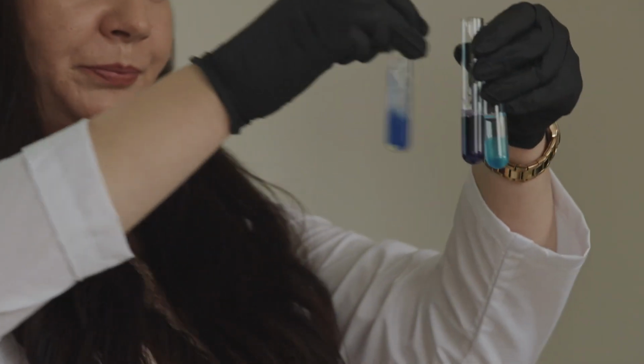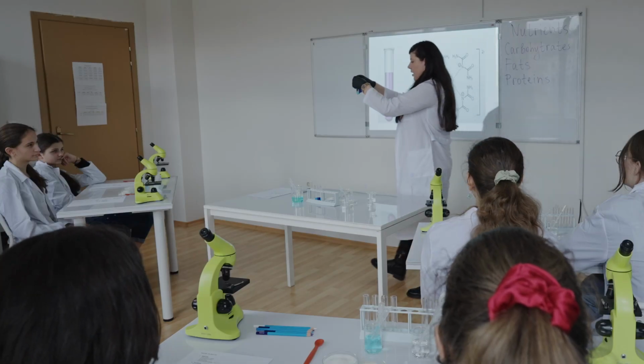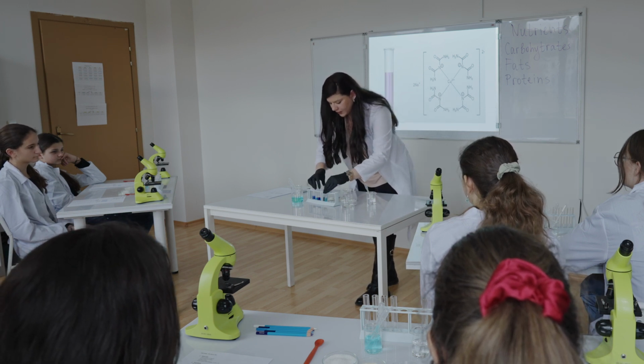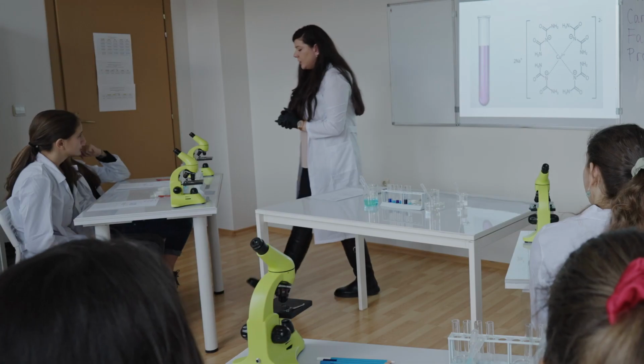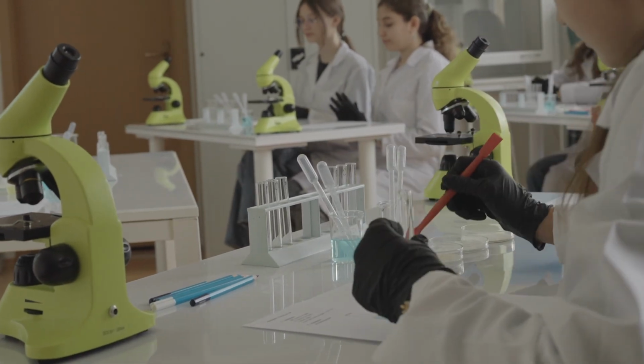What do you think? Positive. Okay, so we have 2 positives and 2 negatives. Now let's start your experiment, and after that I will show you actually what are the substances that you have, and then you will guess based on the results.